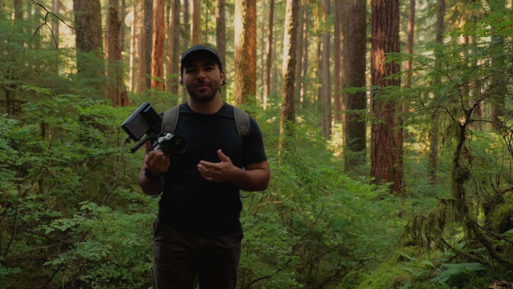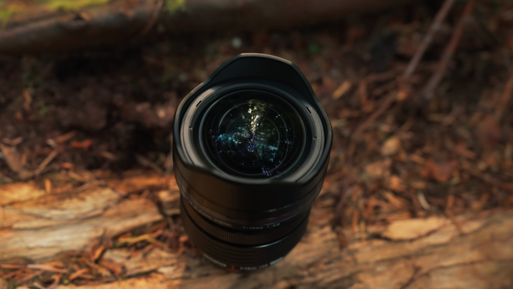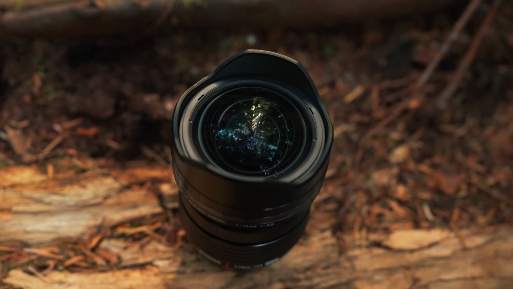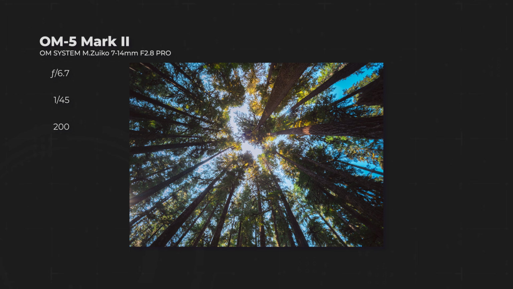With the 2x crop on the micro four thirds sensor of the OM5 Mark II, that puts my 7 to 14 mil at around 14 to 28 millimeters. So I could still confidently get the entire scene here in frame.